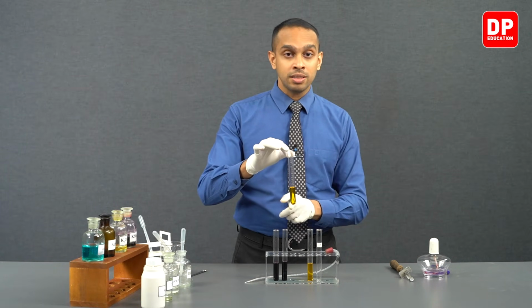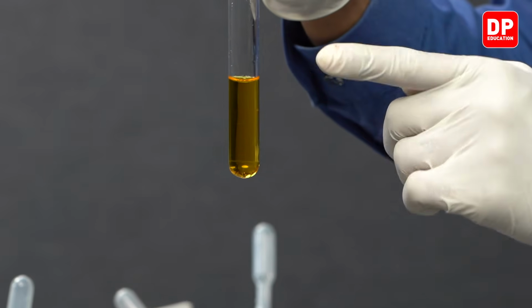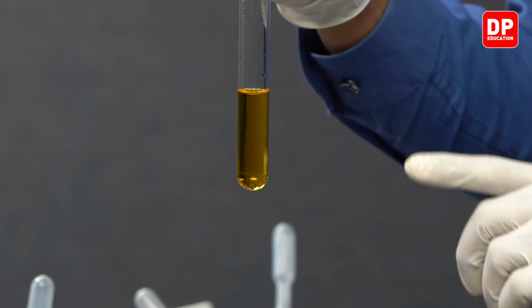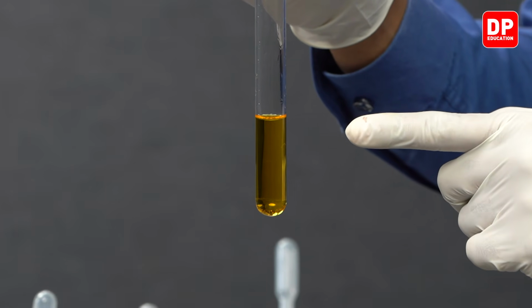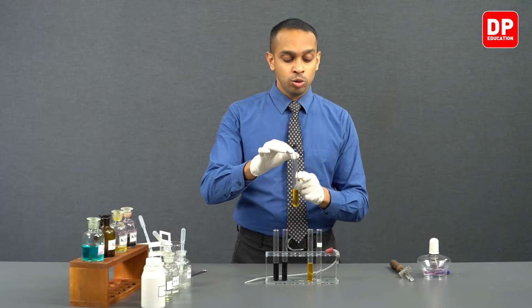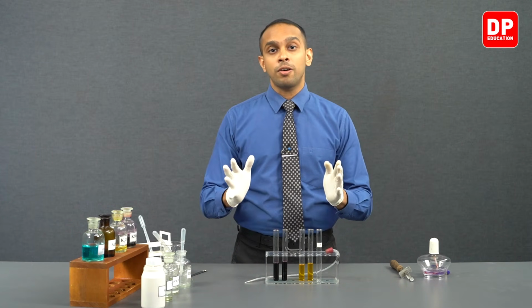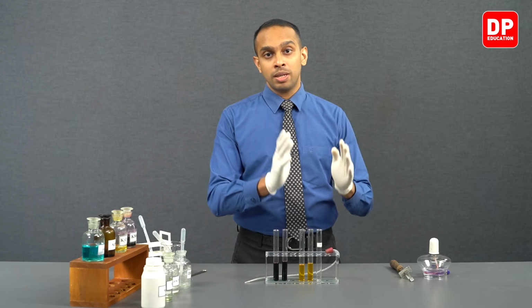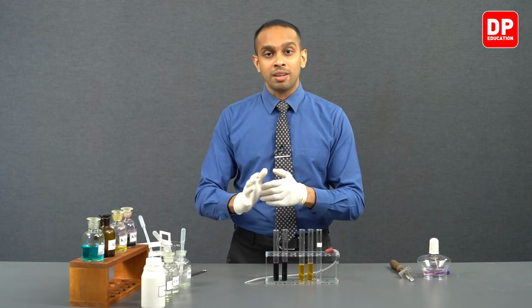We have 2 vials to keep one as a control. So we have acidified potassium dichromate here. We observe the color of the acidified potassium dichromate, which is orange. So if we send hydrogen sulfide through it, you will observe the color of this acidified potassium dichromate changes from orange to a green color.